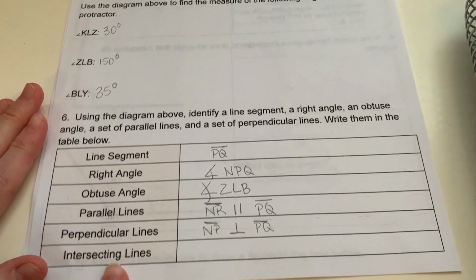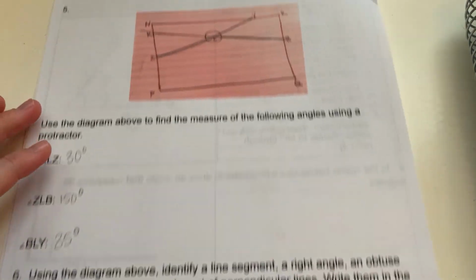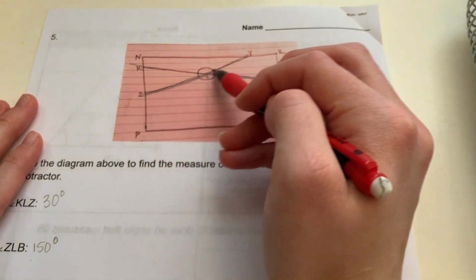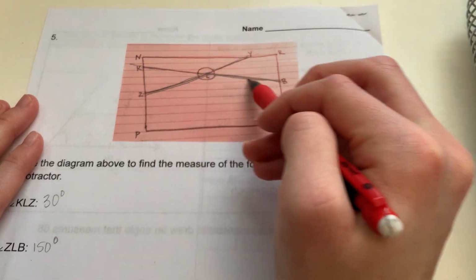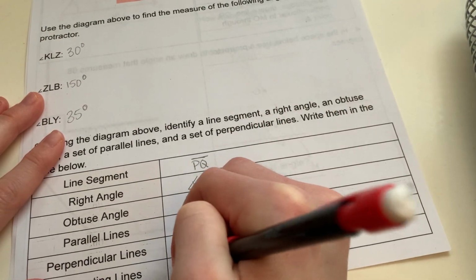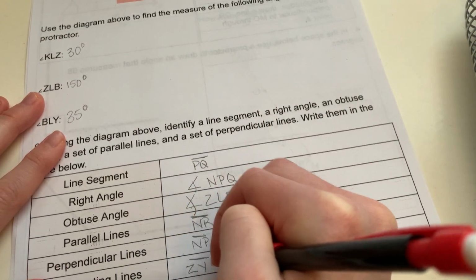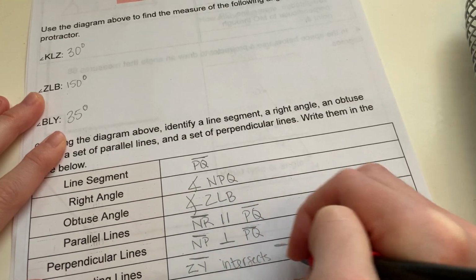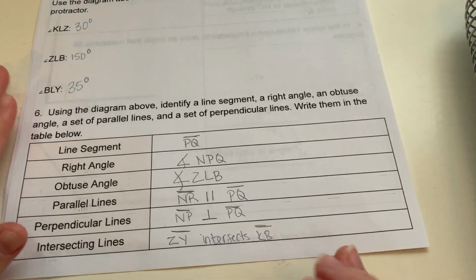And finally, I'm looking for some intersecting lines. So these are lines that cross, but not at a right angle. I'm seeing line ZY and line KB. Line segment ZY, and we just write intersects line segment KB. We just write that it intersects.